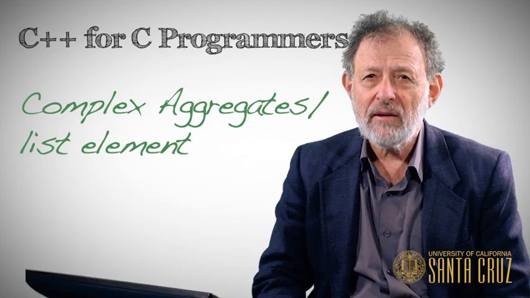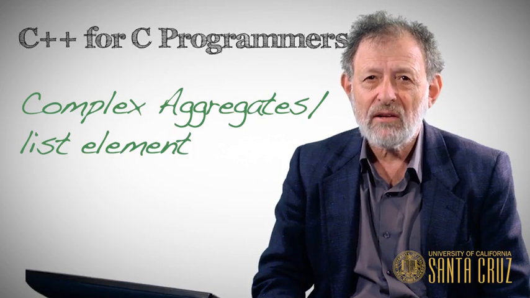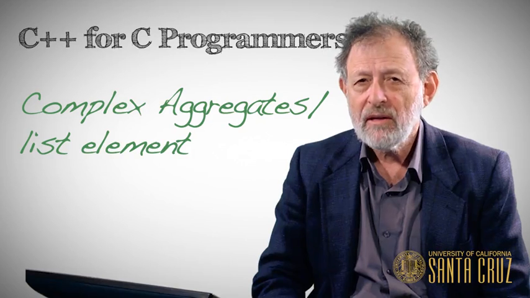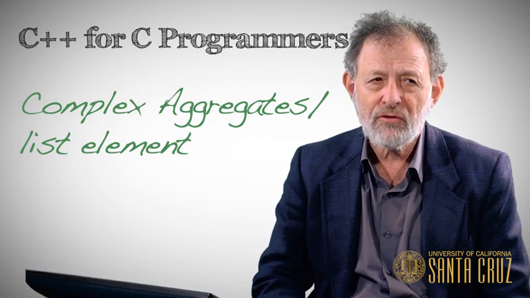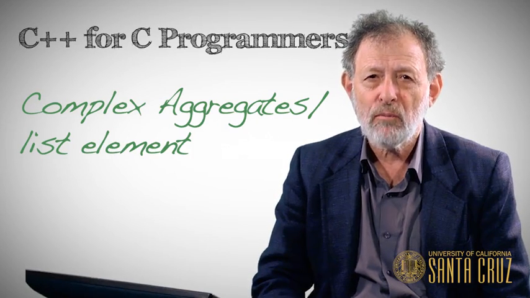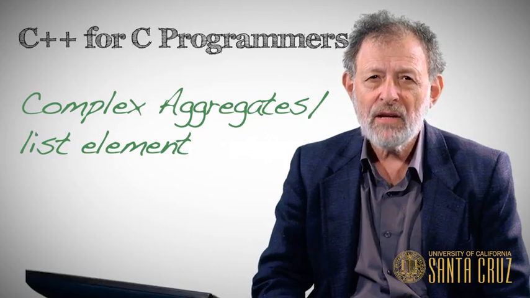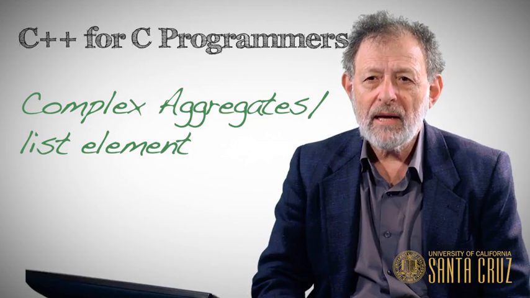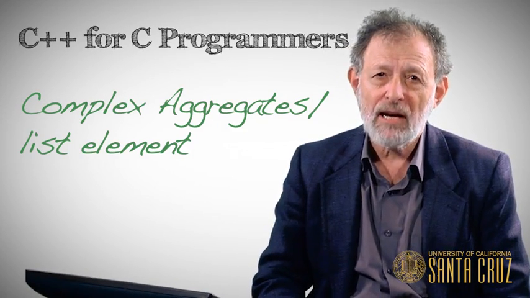So studying this has several benefits. First off, the list data structure that we'll see today, which is a single pointer list, is in the standard template library.